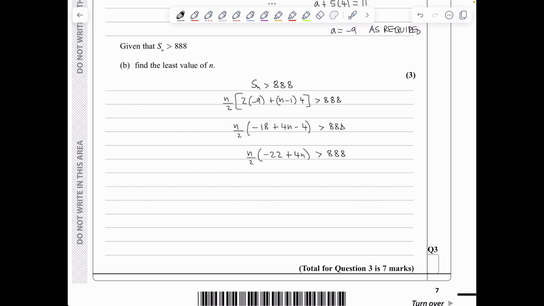So I will further expand to get that minus 11n plus 2n squared is greater than 888, and therefore we've got that 2n squared minus 11n minus 888 is greater than 0. We're dealing with a quadratic inequality. I will use the quadratic formula to determine the critical values, because I would not attempt this through factorization because the numbers are quite big.